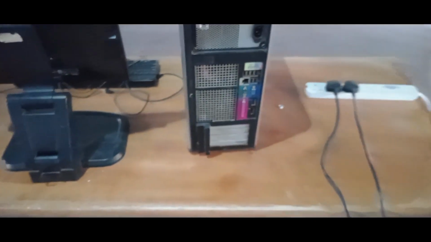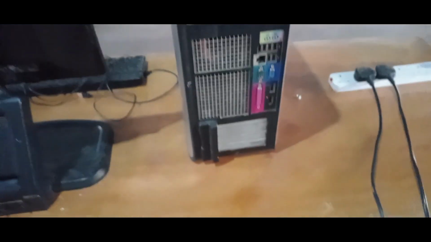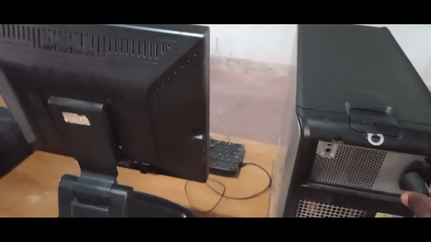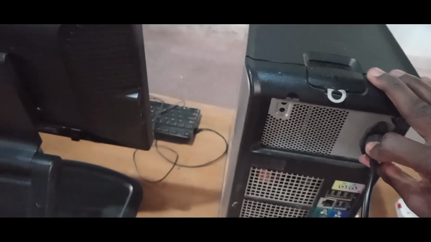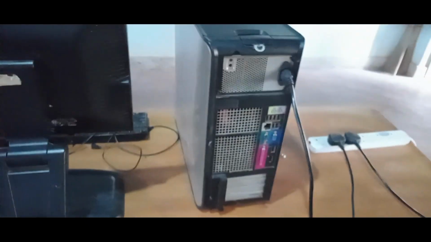As I said, one end goes to the system unit, and this one connected it to the system unit, and another end we put to the monitor.